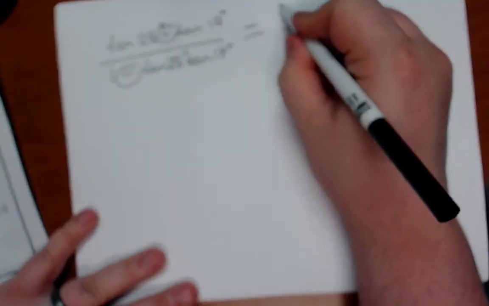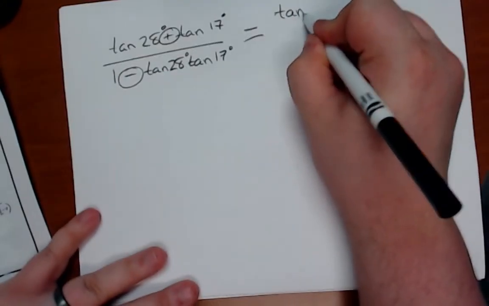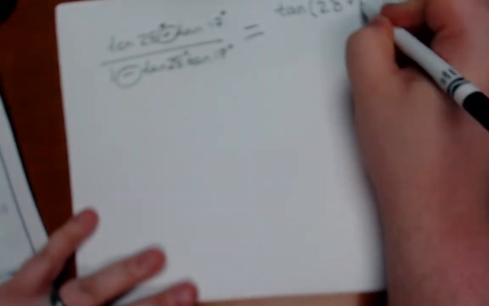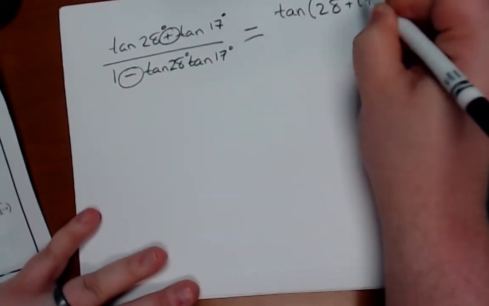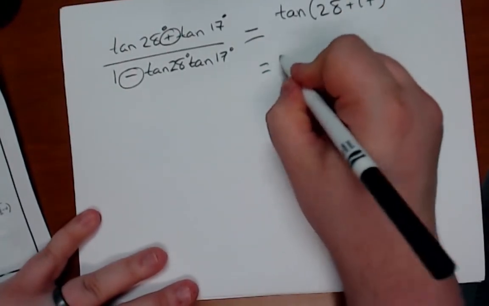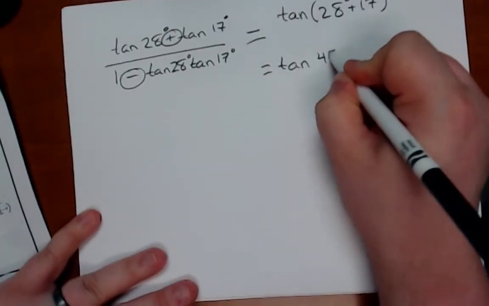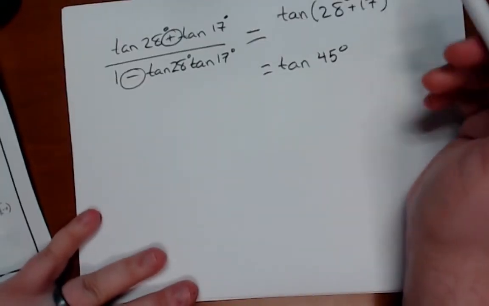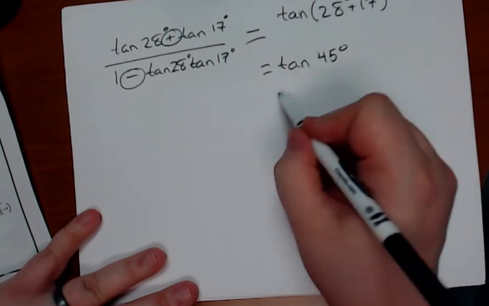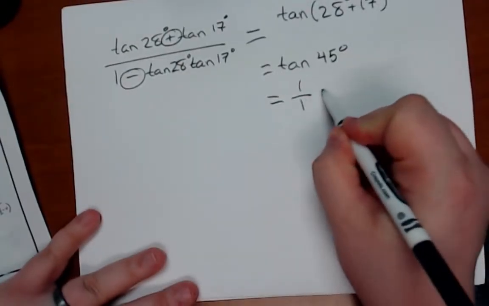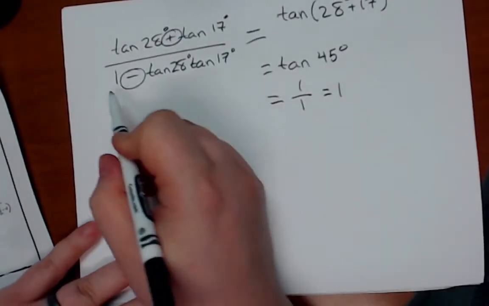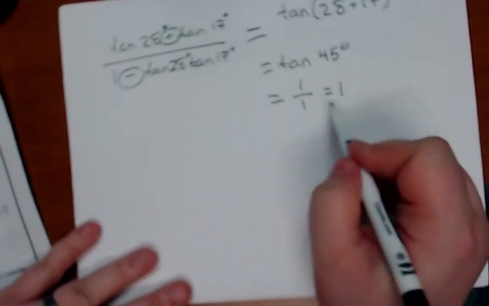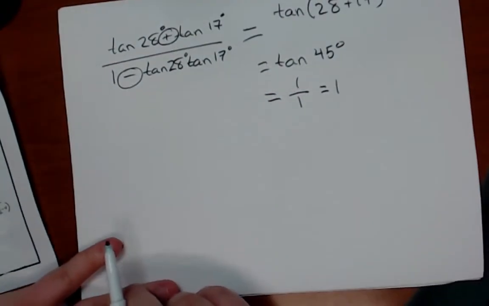So that's plus. So we have tangent of 28 plus 17. 28, 38, 45. Tangent of 45 degrees. We had that on our last page. Opposite over adjacent is 1 over 1 or 1. So this whole mess here equals 1.